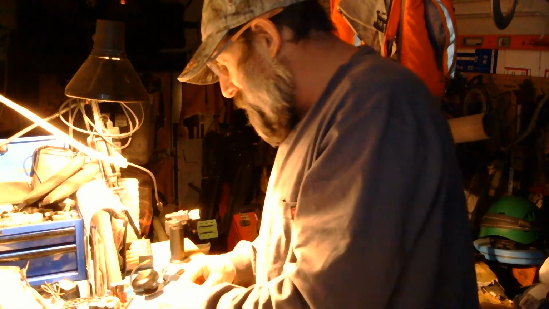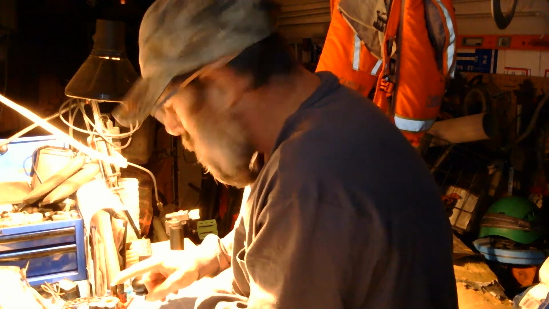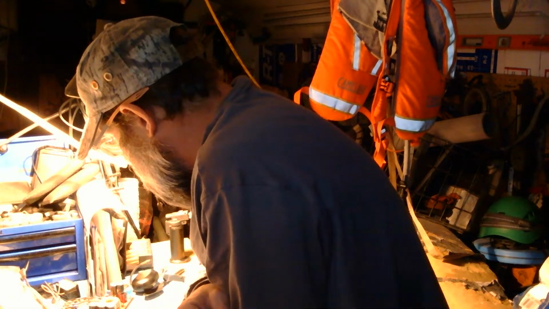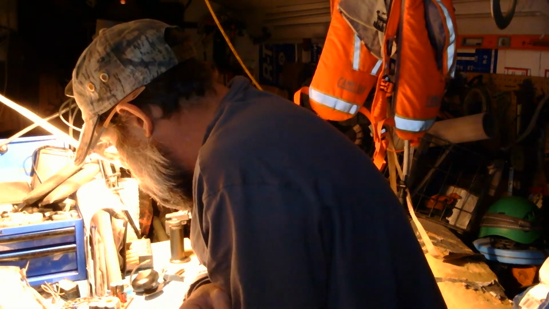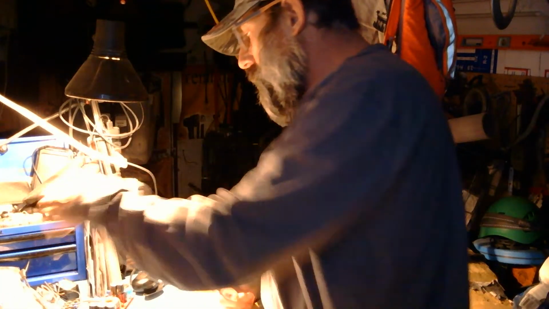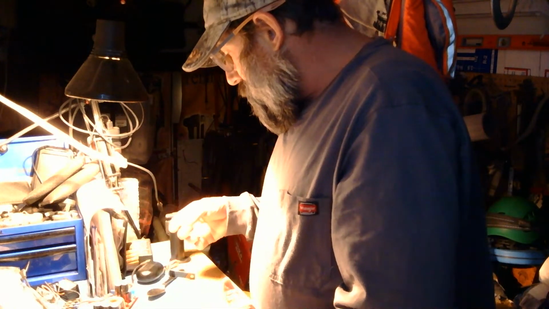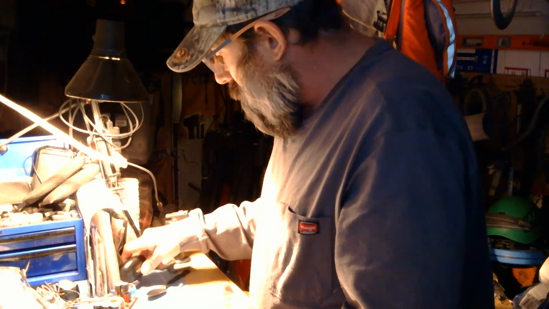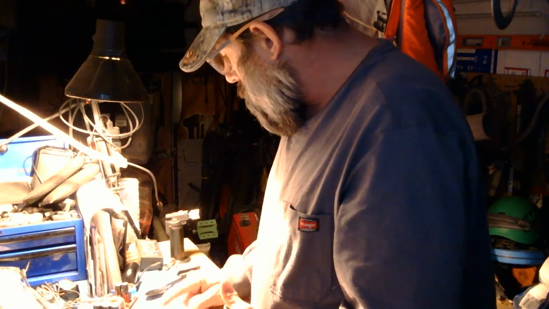The thing you saw on my desk here, if I remember right, this is a 1200 watt buck controller. I remember it saying that it was a buck boost controller, but it doesn't buck, it only boosts.